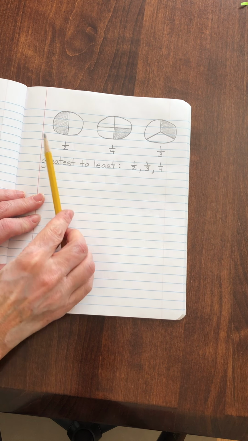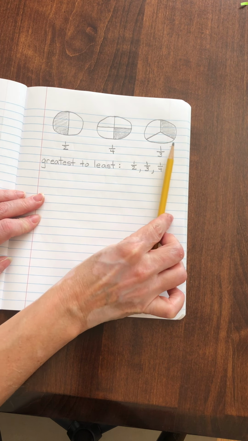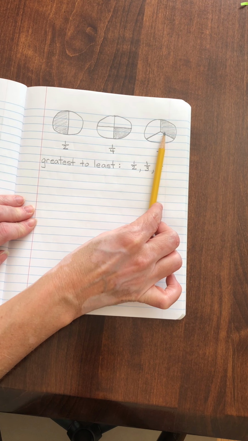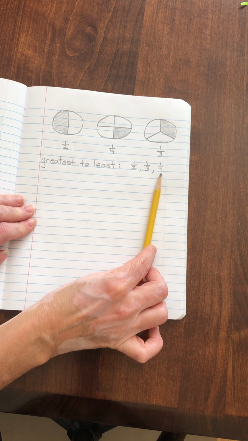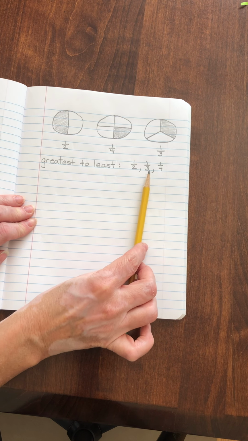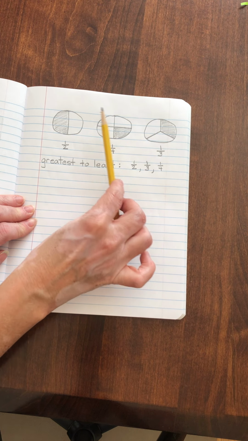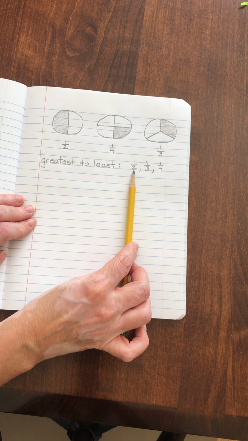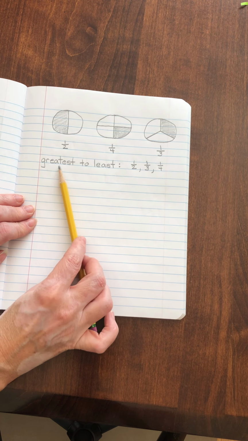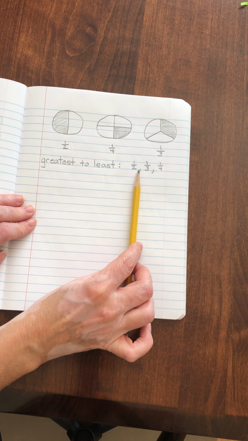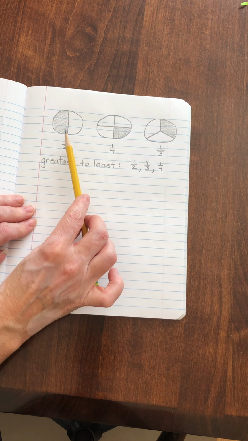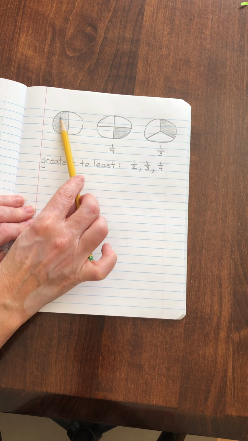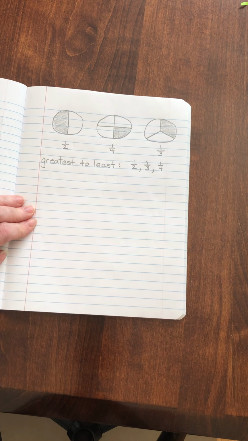So if we were going to rate these or measure these from greatest to least, this would be our greatest, then this one, then this one. 1/2, 1/3, 1/4. You can't look at the bottom numbers and always tell. You have to see what it represents because 2 is smaller than 4. But we're talking about greatest to least. So we can't just look at the numbers by themselves. We have to remember what 1/2 represents. It's 1 out of 2 pieces when you only cut the big thing into 2 pieces.